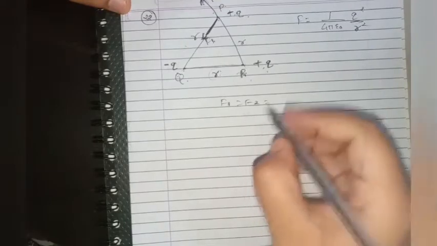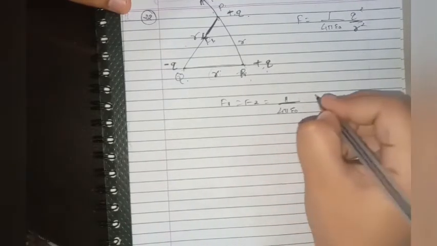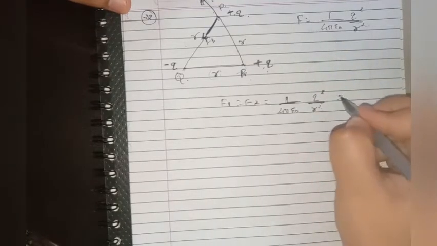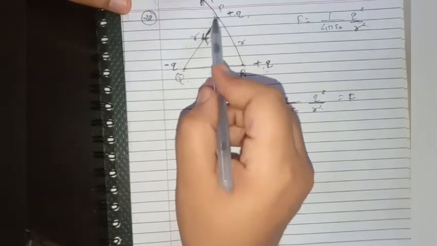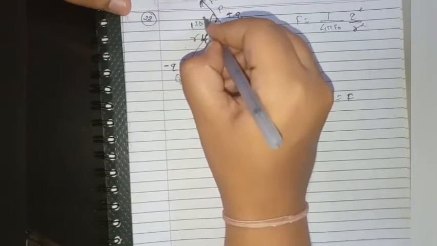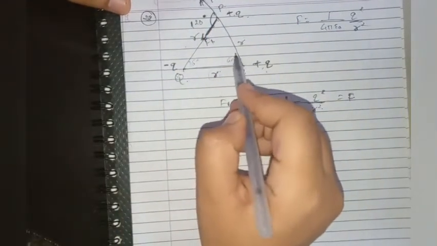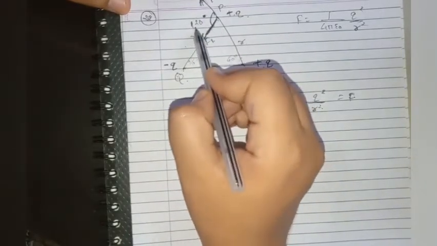So F1 equals F2 equals 1 upon 4 pi epsilon naught q square upon r square, but it is given as F in the question. The angle between these two forces will be 120 degrees, as this angle is 60, this angle is 60, and this is the exterior angle, so it will be 120 degrees.